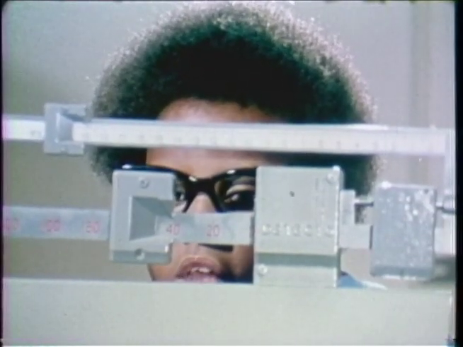I weigh 59 kilograms. I am learning to judge weight and to express them into metric terms. Take a careful look at these students. Let's see how much they weigh.